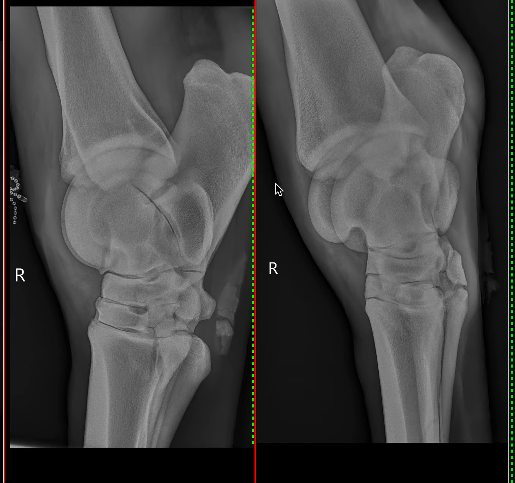I'd normally expect this curvature to be straight, but this is actually curving dorsally more than I would expect. That is centered around the tarsocrural joint, and that would fit to me with a tarsocrural joint effusion, and we commonly see those in association with OCD fragments of the distal intermediate ridge of the tibia.